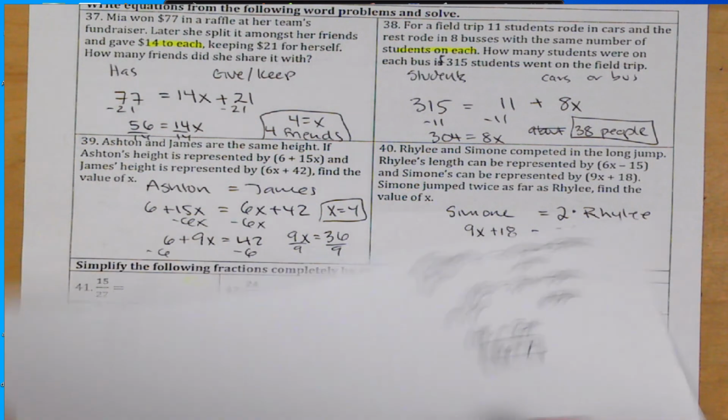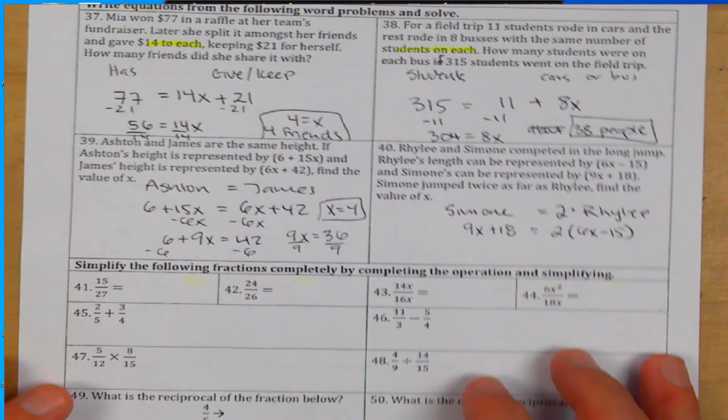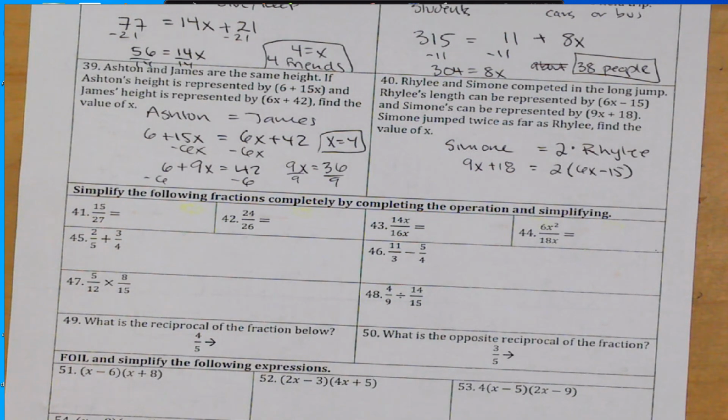Whew, word problems, am I right? All right, so simplify, simplify, simplify. All good stuff.